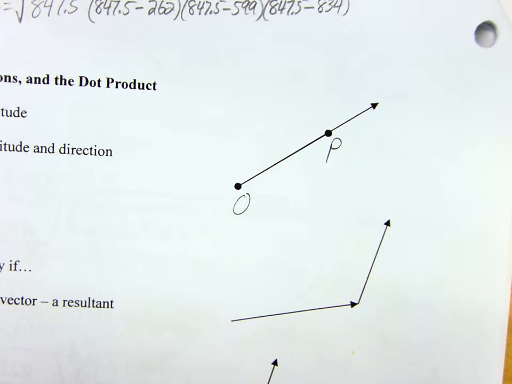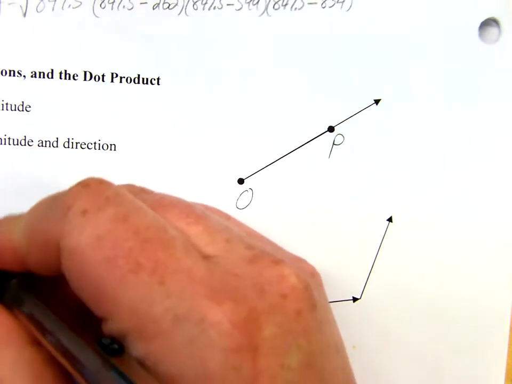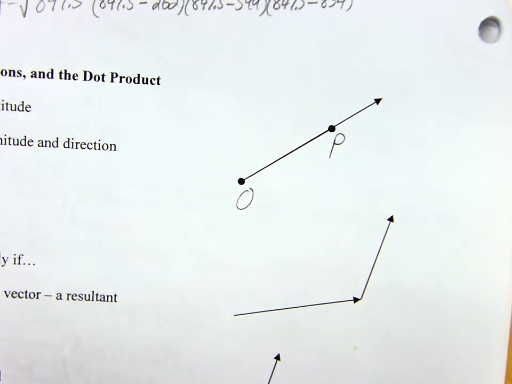Okay, so the magnitude of OP, or what's a good word for it, its strength, right? We designate that using absolute value bars around whatever vector you're talking about, okay?